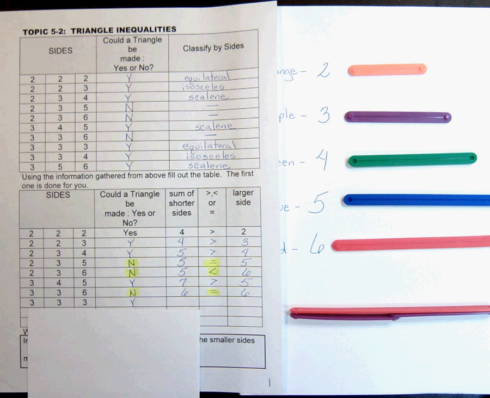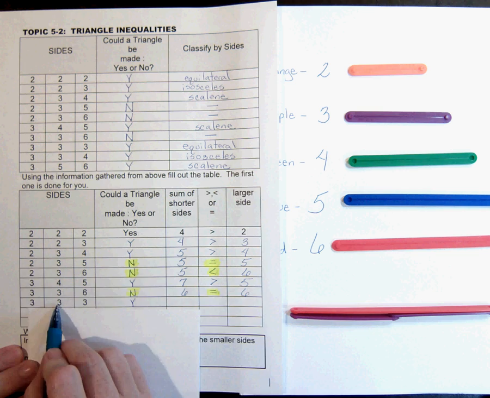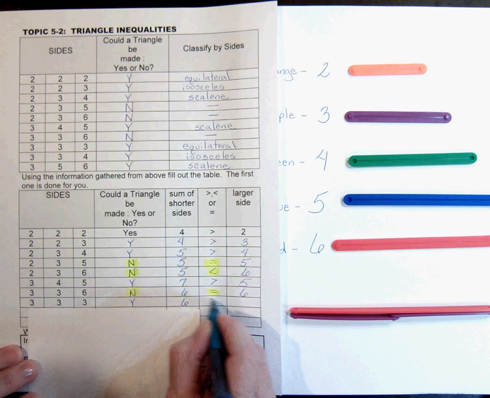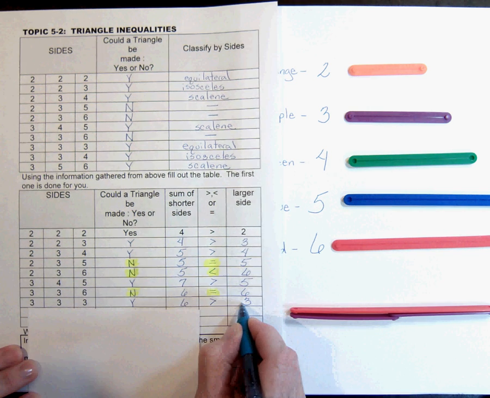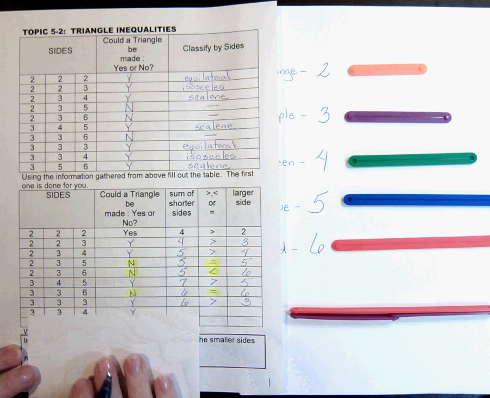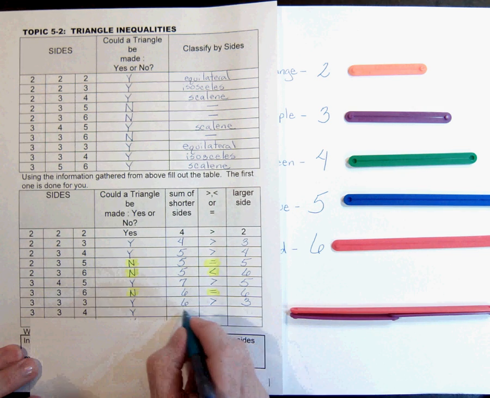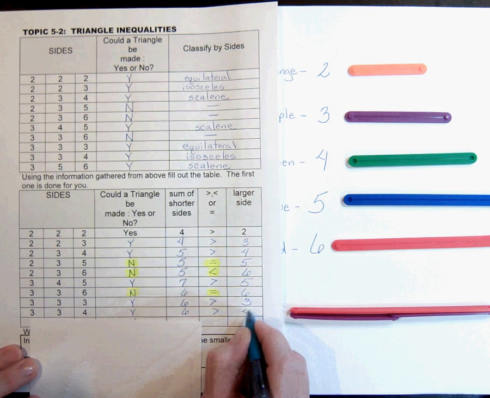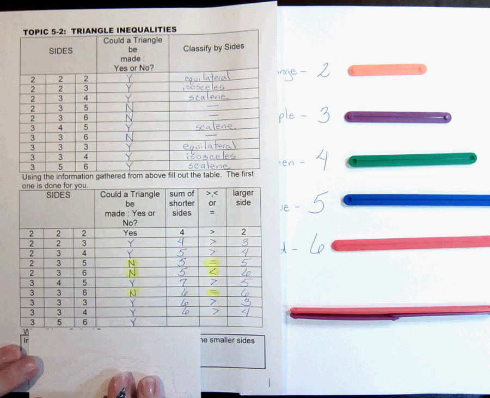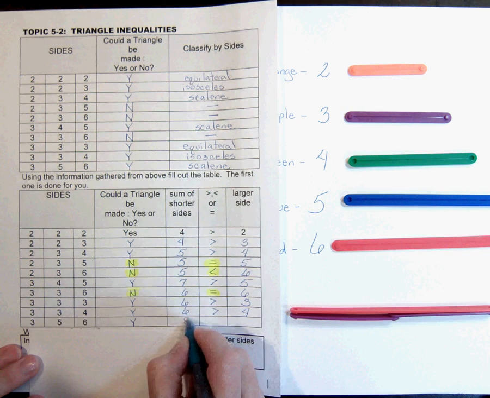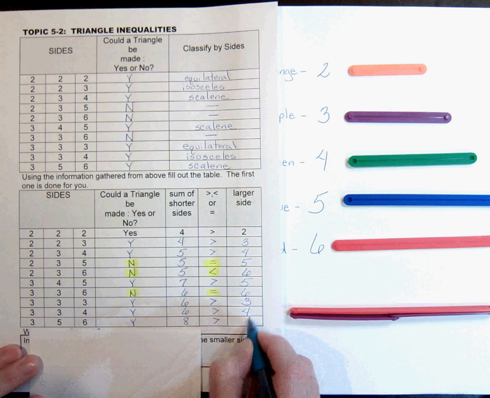A 3, 3, and 3, these two added together make 6. 6, of course, is greater than the other side, so that's why they were able to snap together. 3 and 3 is 6, and that's greater than 4, the larger side. And, of course, 8 is greater than 6.